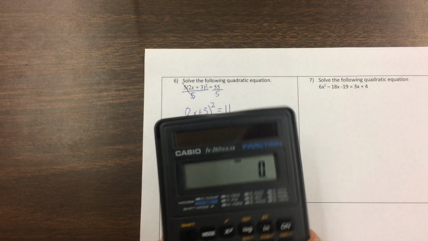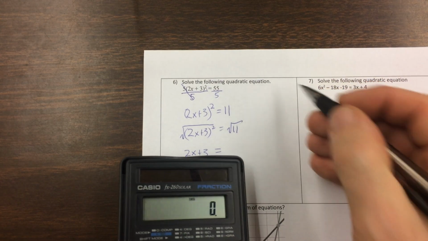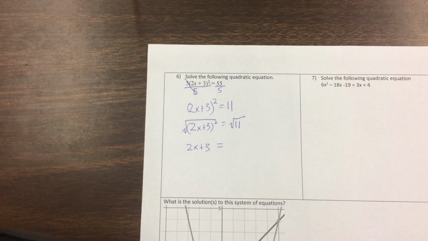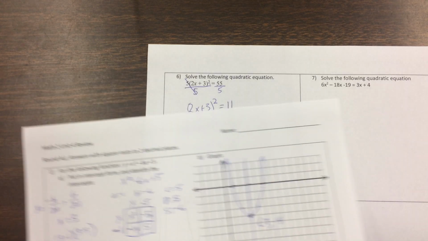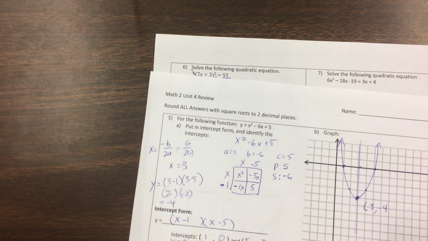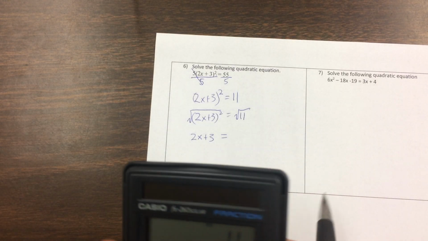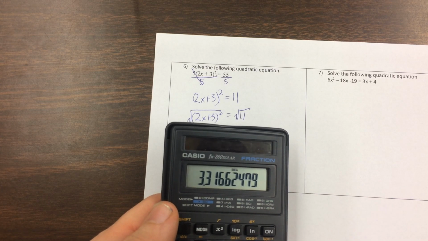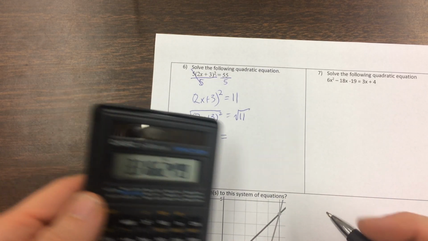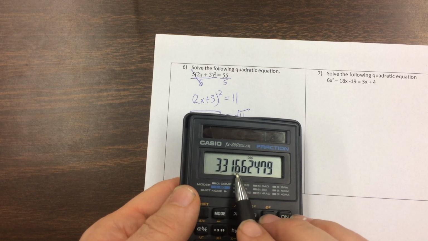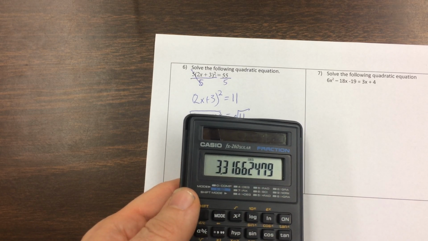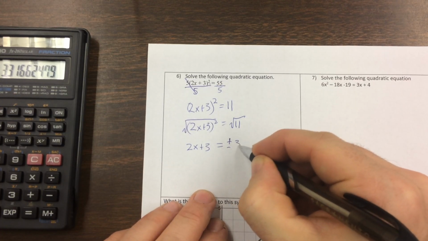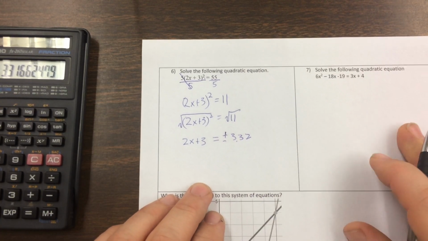So I'm going to actually start calculating this, and on your test I'm going to say round to 2 decimal places, or I believe I said this. I say this at the top of this. Yes, round all answers with square roots to 2 decimal places. So I'm going to take the square root of this. It's about 3.32, right? 3.316, so the 6 rounds up to the number before that. So this is either positive or negative 3.32.